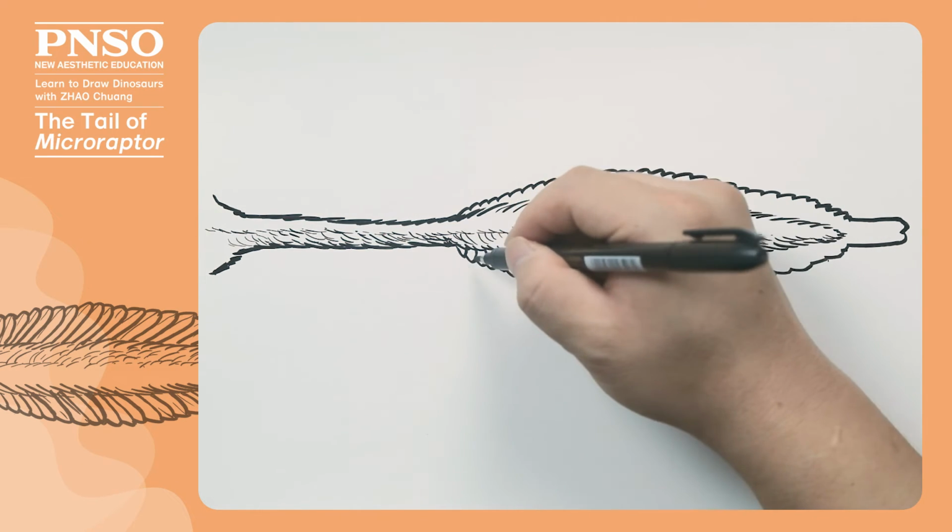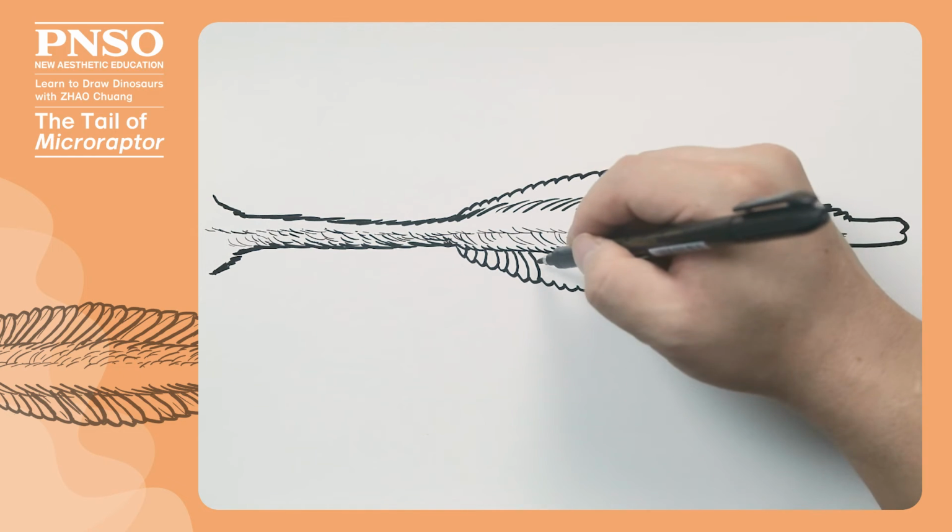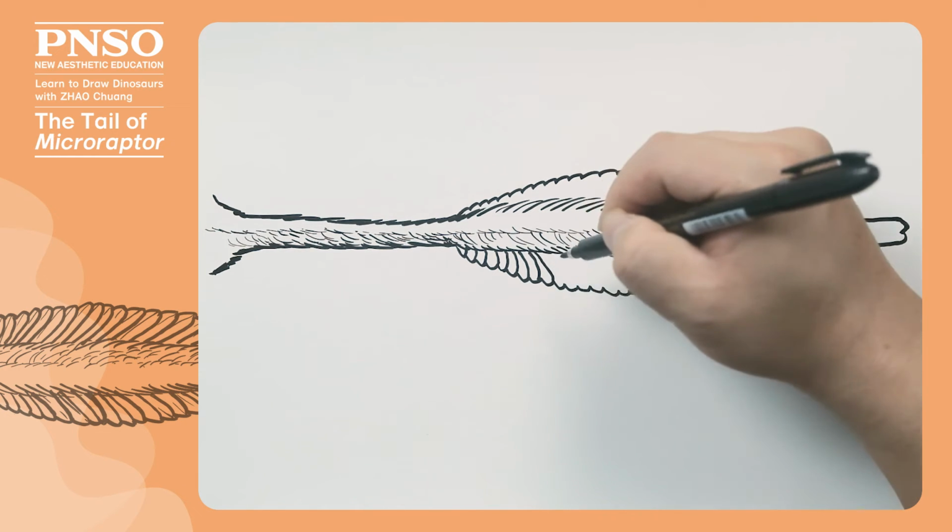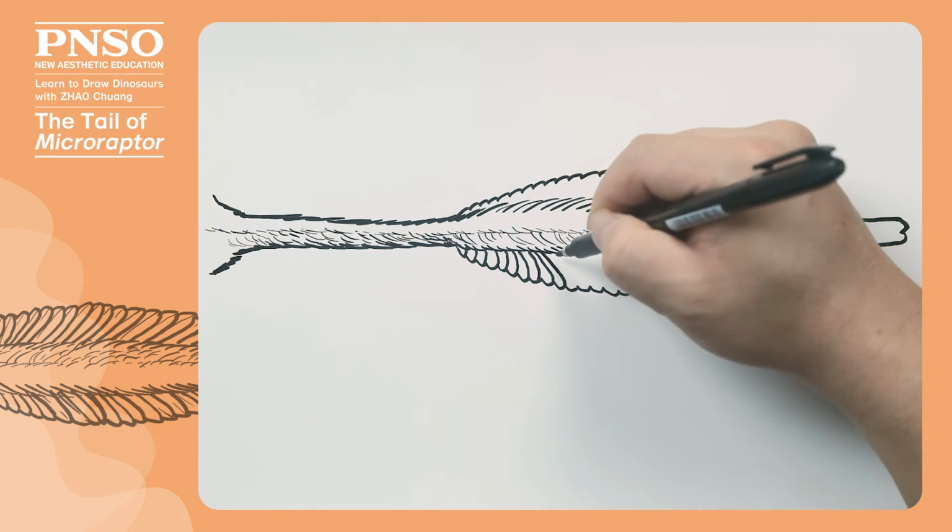In the beginning, we can draw them straight. Toward the back, we need to note that the feathers all pointed backward like this.